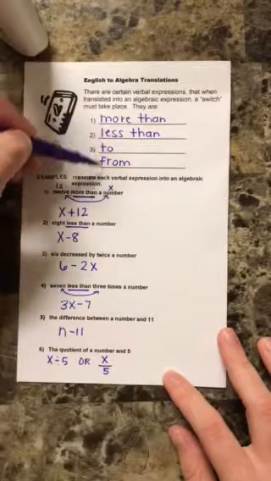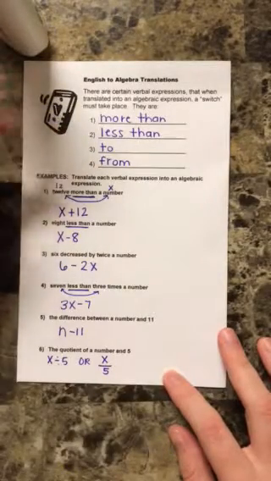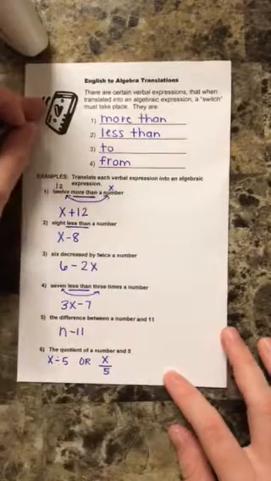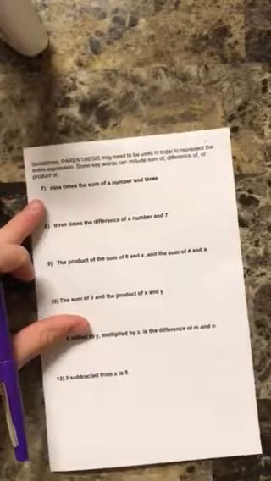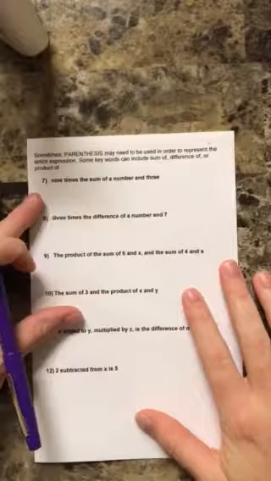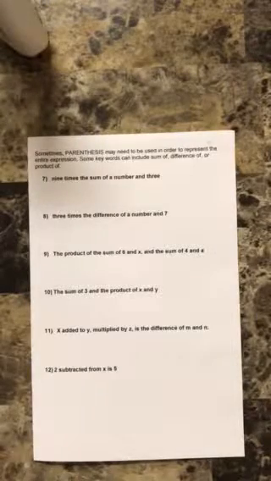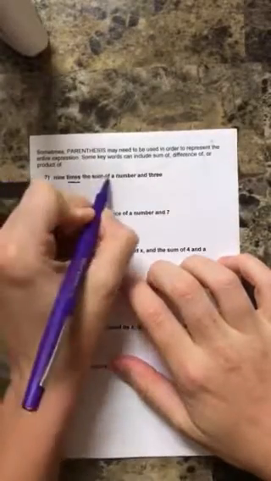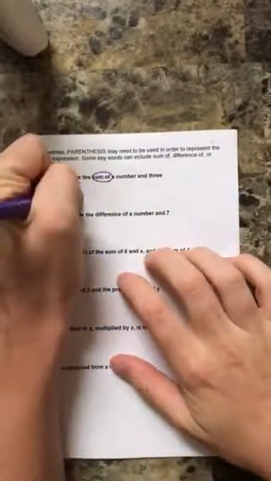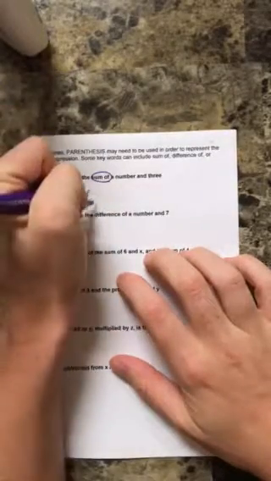Again, paying attention to these 4 key phrases here, that is what's going to tell you to make that switch. Okay. The other part of this says sometimes parentheses may need to be used in order to represent the entire expression. Some keywords can include sum of, difference of, or product of. So number 7 says 9 times the sum of a number and 3. Because you see times and then sum of, so this would be 9 times the sum of a number and 3, so x plus 3.